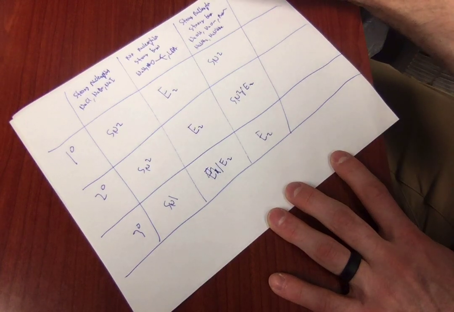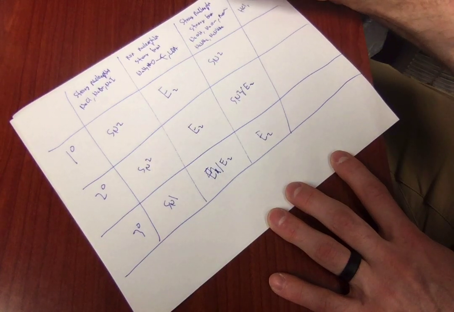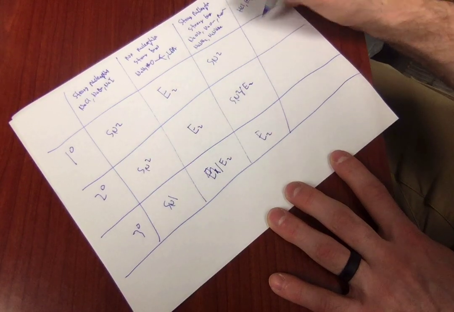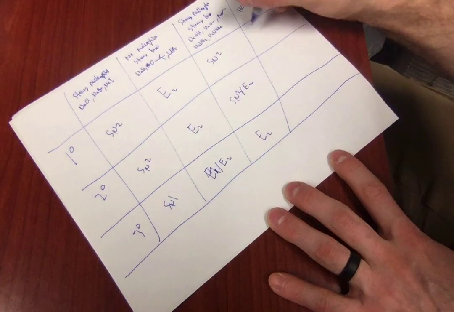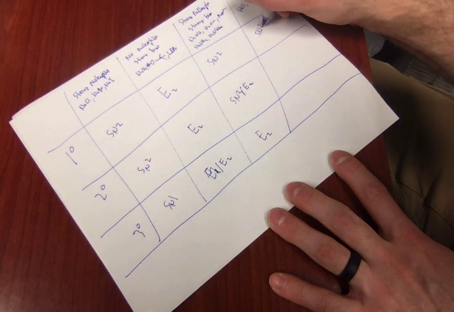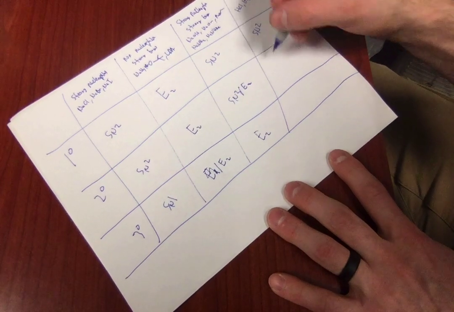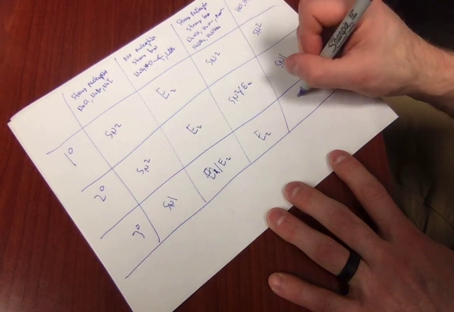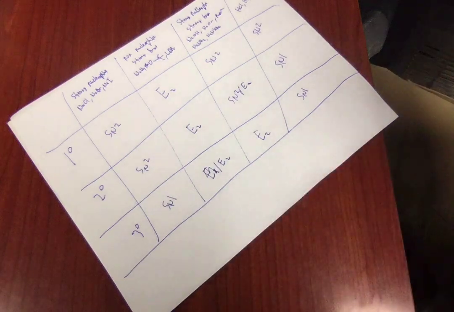This could be things like HCl, HBr, HI. These are still going to do SN2 in a primary center. You're not going to make a primary carbocation. It's just way too unstable, but you'll get SN1 here, as well as SN1 here.